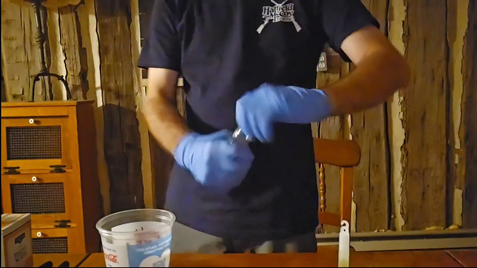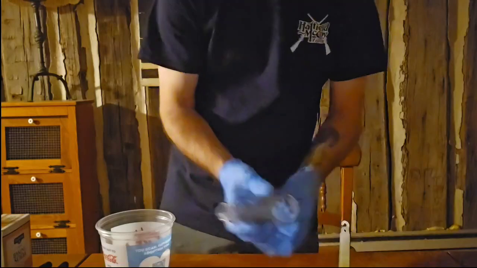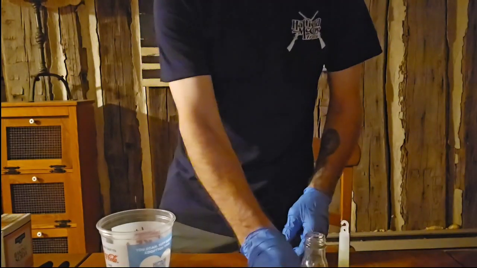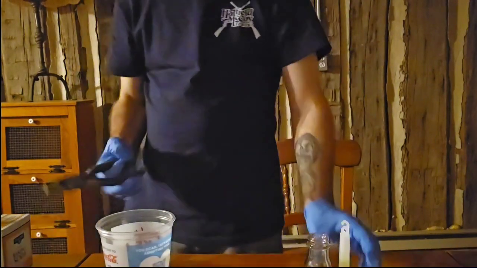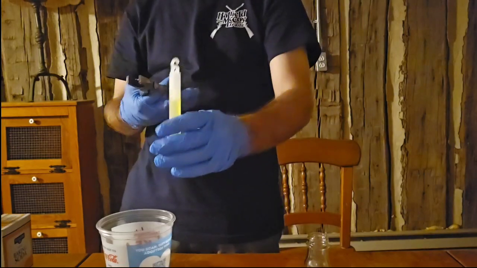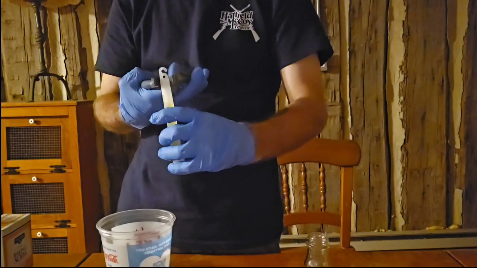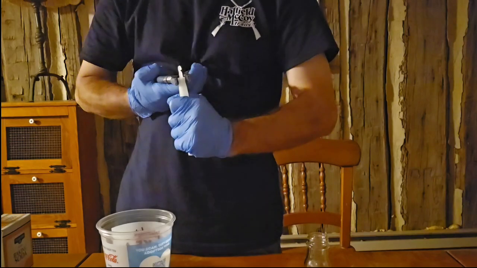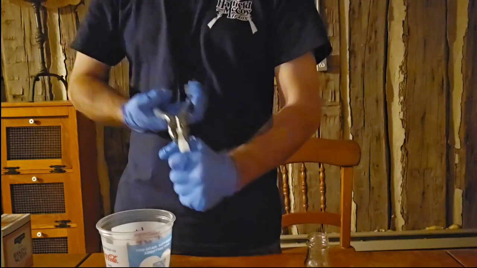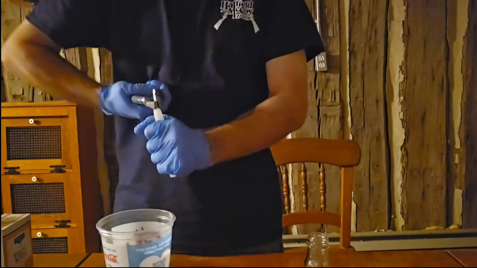Anywho, let me go ahead and take this cap off of here. But before we get into it, I've got to snip this, okay? So that's what I'm going to do. I'm just going to use this to cut it because I think it might be the best way to do it.